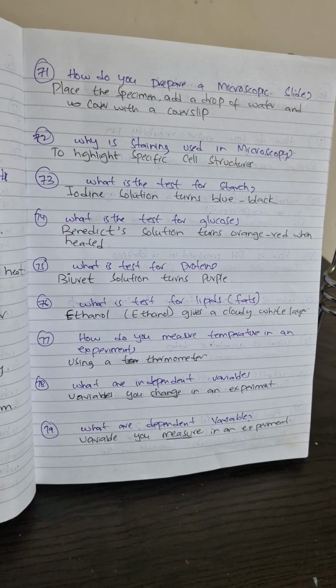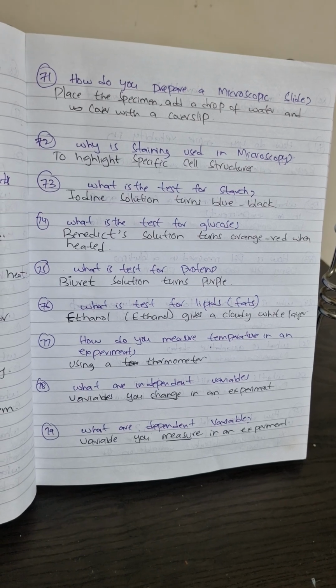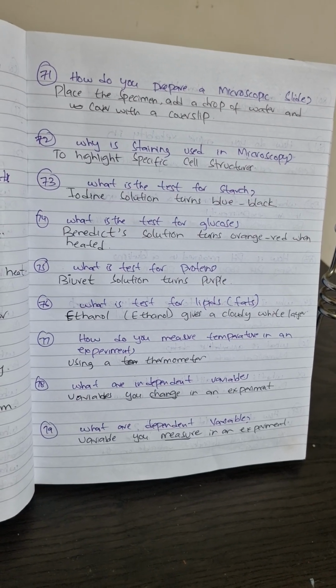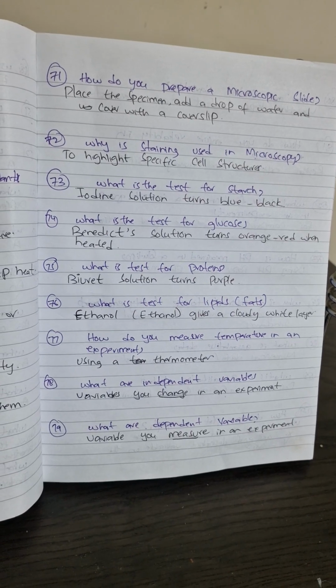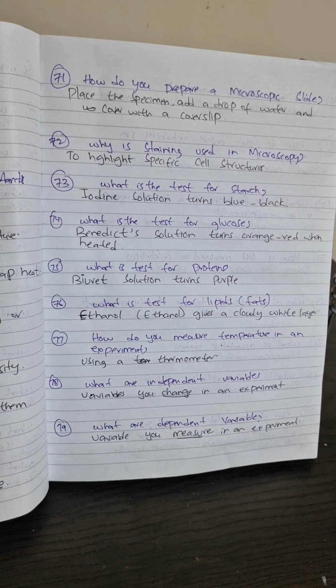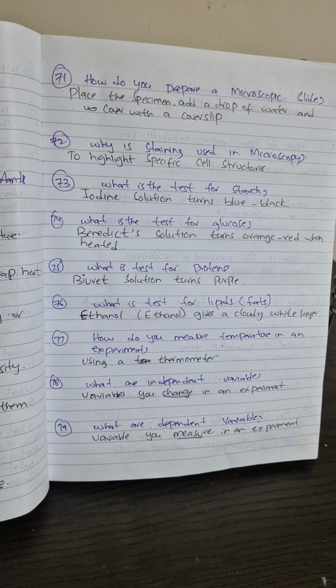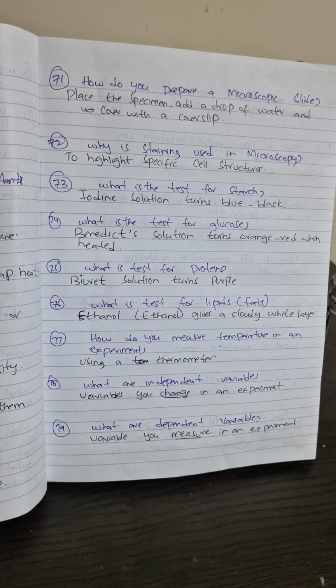What is the test for starch? Another question, what is the test for starch? Iodine solution turns blue-black. Iodine solution turns blue-black.